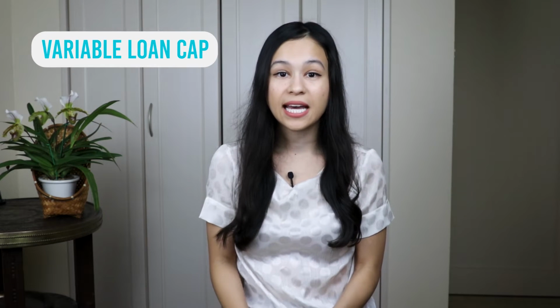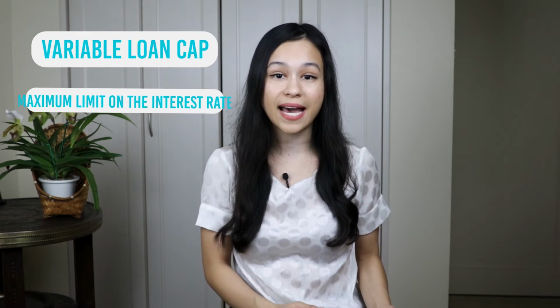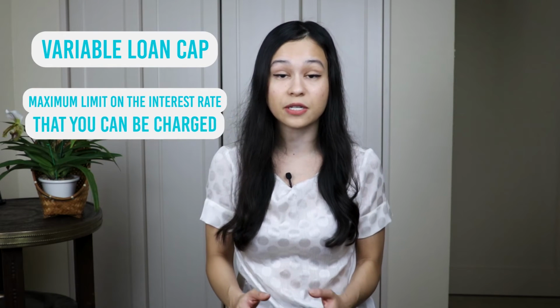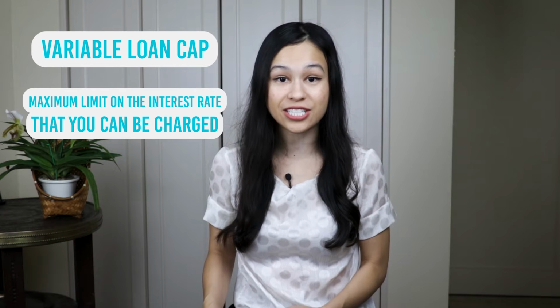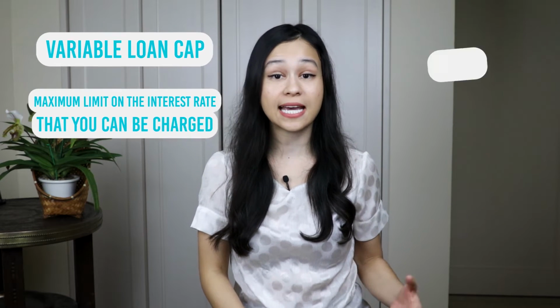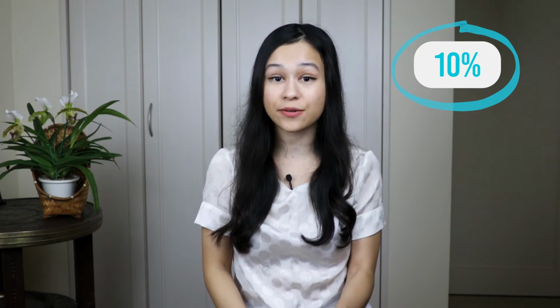You might hear a term called a variable loan cap, and that just means that's the maximum limit on the interest rate that you can be charged, regardless of how much the index interest rate changes. If the variable loan cap is 10%, for example, then once your variable interest rate hits 10%, even if the index interest rate increases again, your variable interest rate won't go above that 10%.